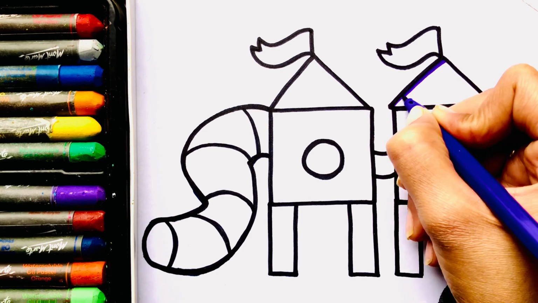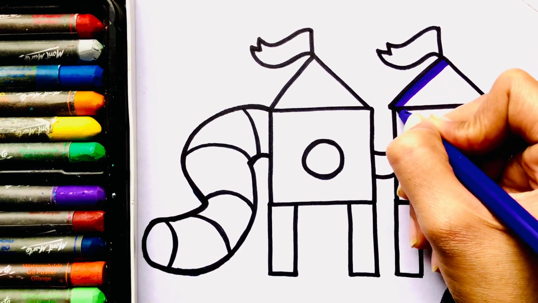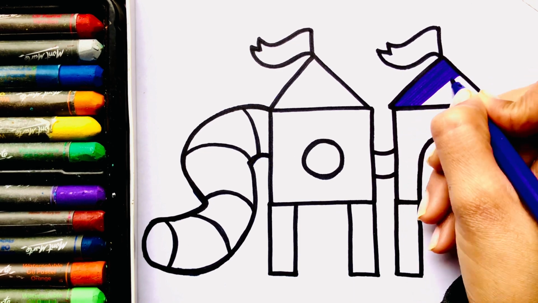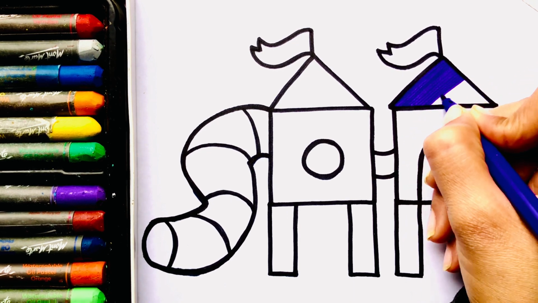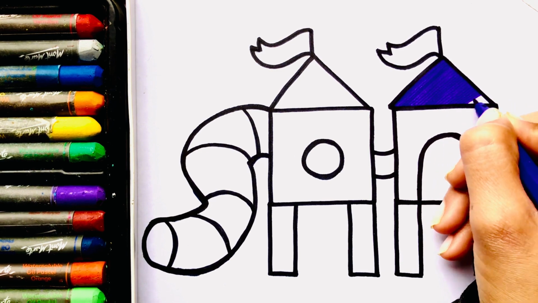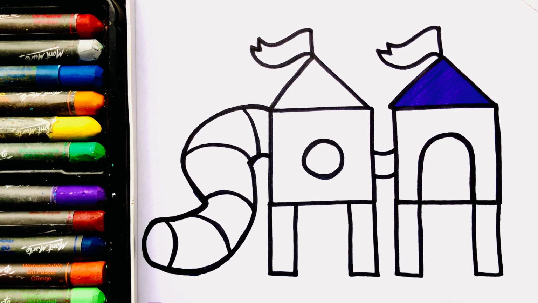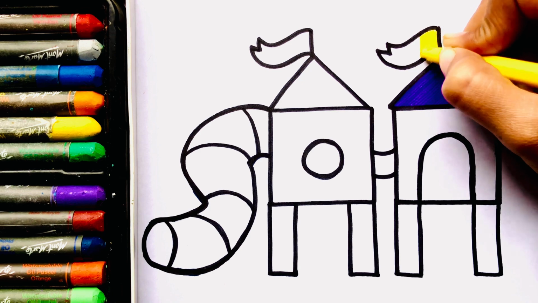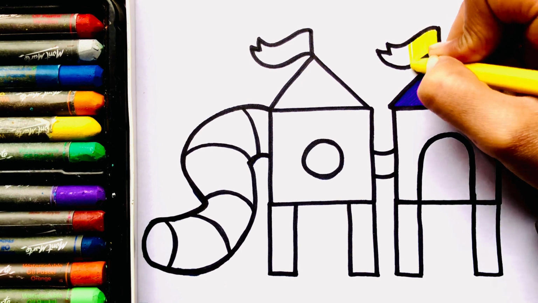This is a dark blue color. Which color, kids? This is a dark blue color. This is a yellow color. Which color, kids? This is a yellow color.